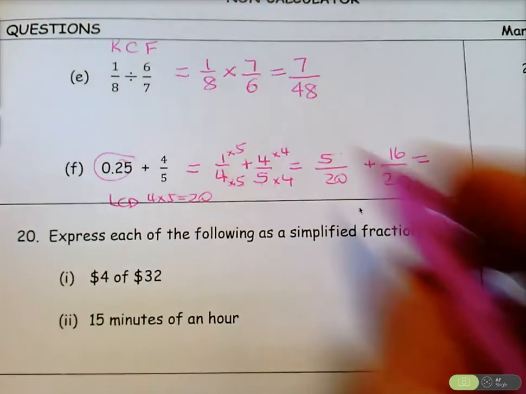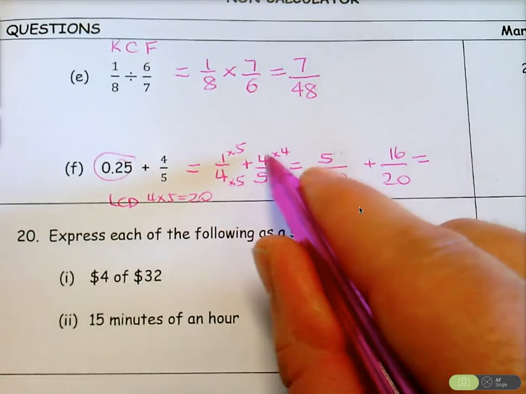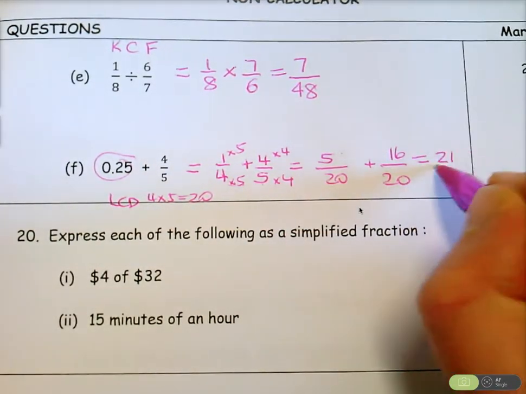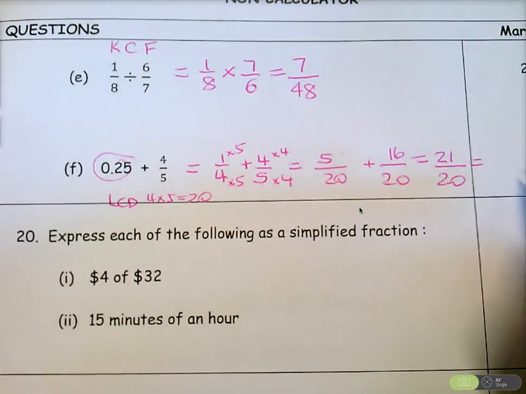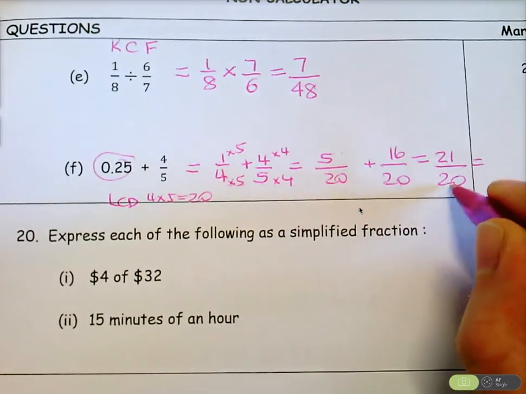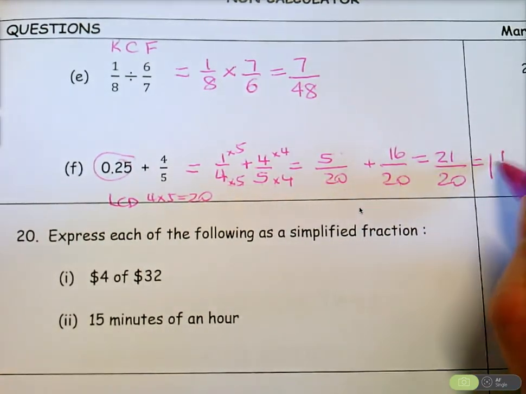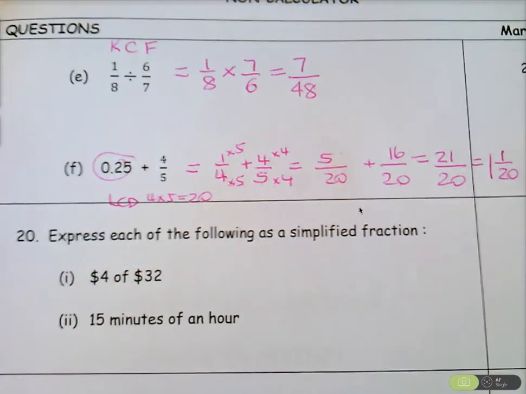So first fraction, 5 over 20 plus 16 over 20. The denominators are the same, so just add the numerators. 21 over 20. That's an improper fraction. 20 goes into 21 once with 1 remainder out of 20.